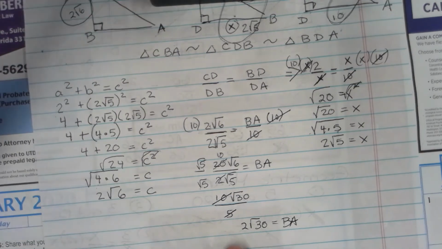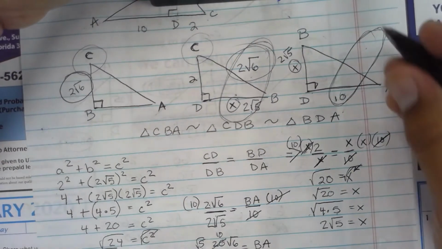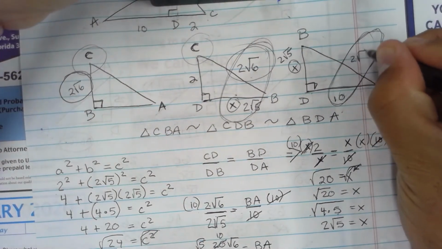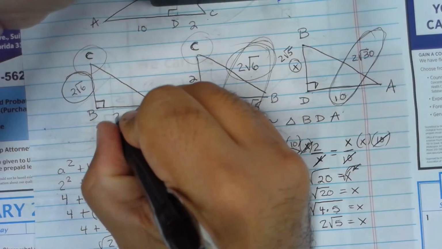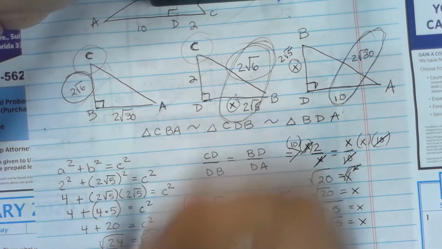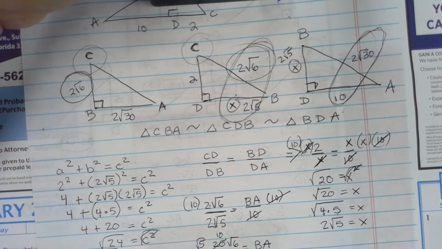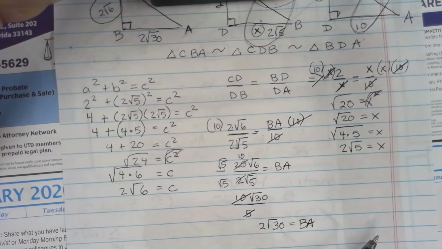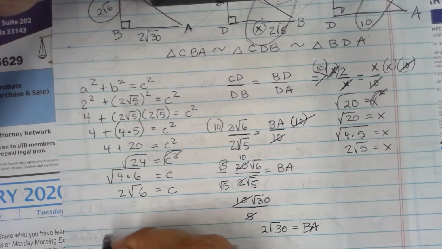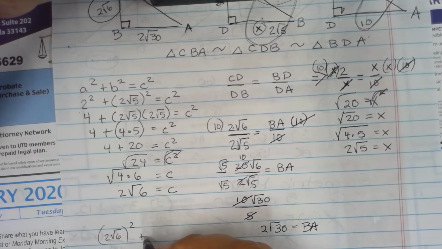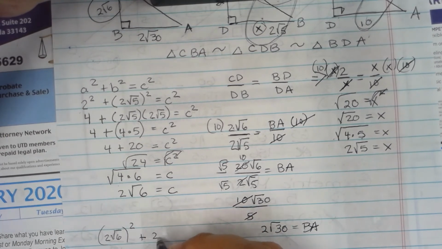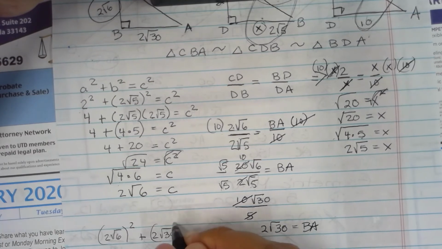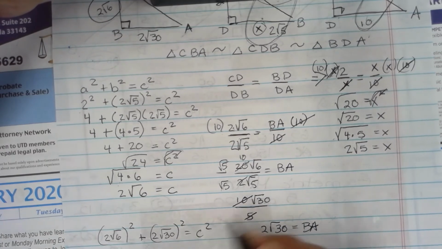So I come back over here. This is 2 square root of 30, and this one is 2 square root of 30. We can use the Pythagorean theorem here if we want. I think that might be the easiest way. Or proportions. I'll use the Pythagorean theorem. 2 square root of 6 squared plus 2 square root of 30 squared equals c squared.